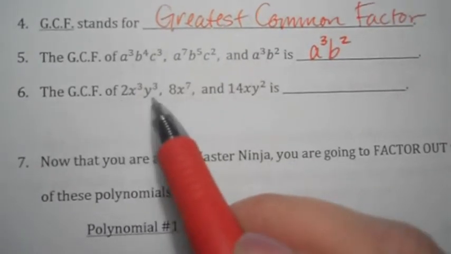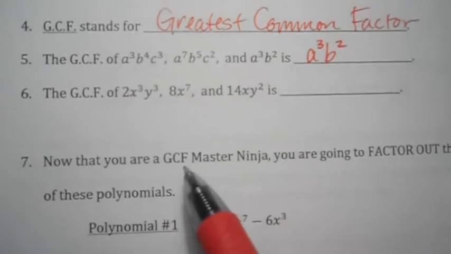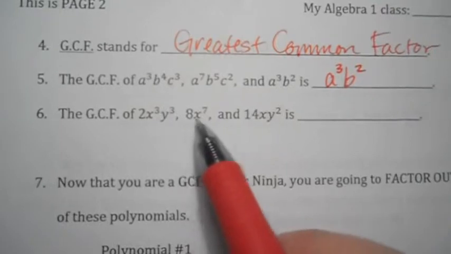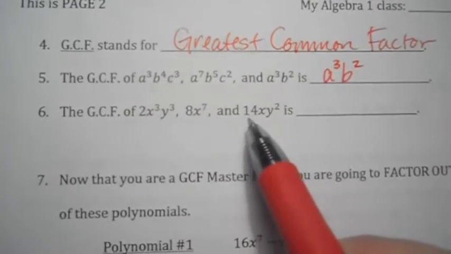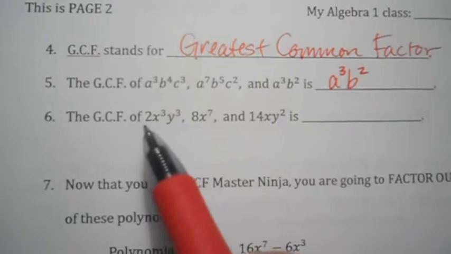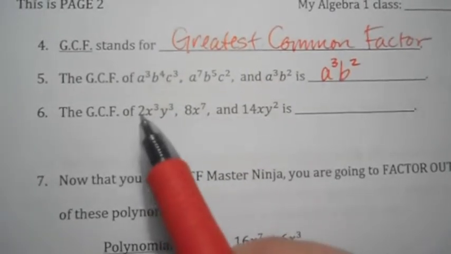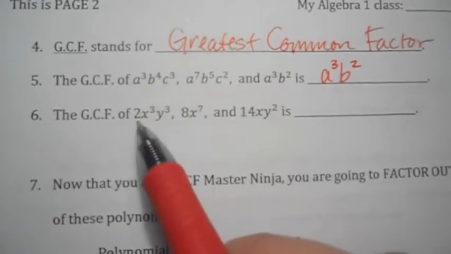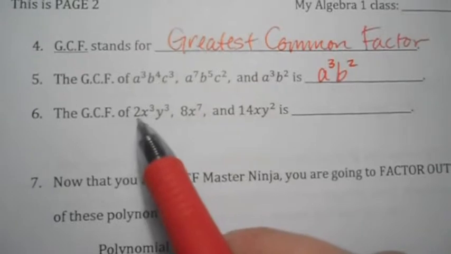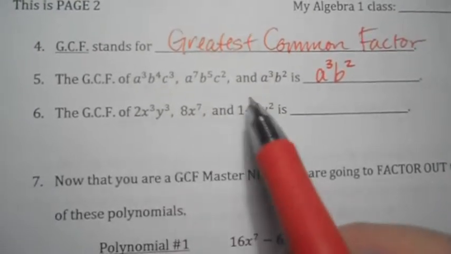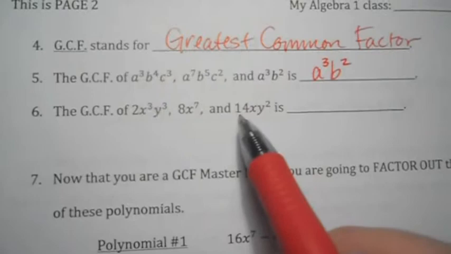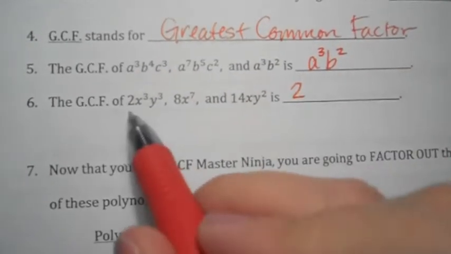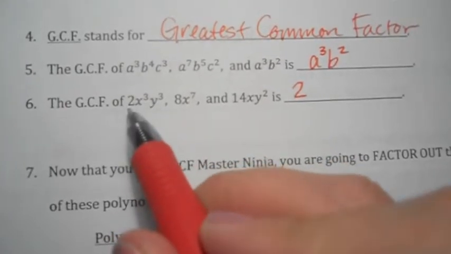We have this term, and this term. Like I said, I recommend you start with the coefficient. We have 2, 8, and 14. Typically, it's good to check and see if the lowest number you have happens to be a factor of the other numbers. So we'll check and see if 2 is a factor of 8? Is 2 a factor of 14? Yes and yes. So part of their GCF is going to be the number 2, because 2 doesn't have any larger factors.